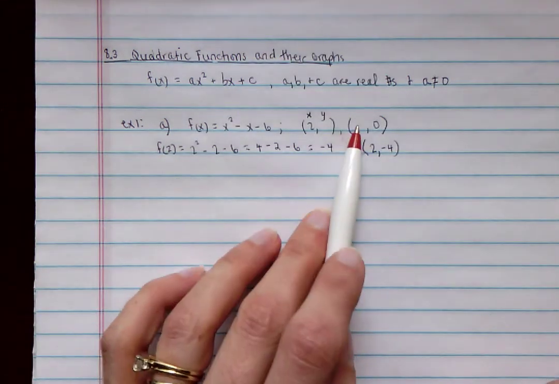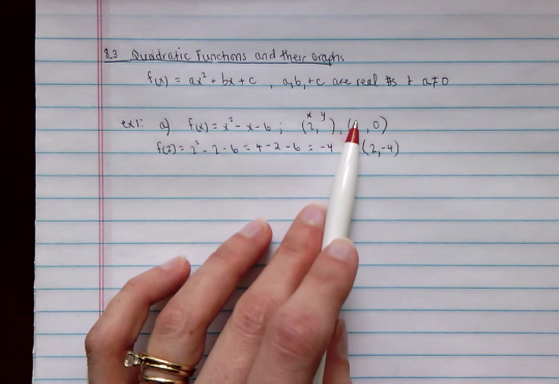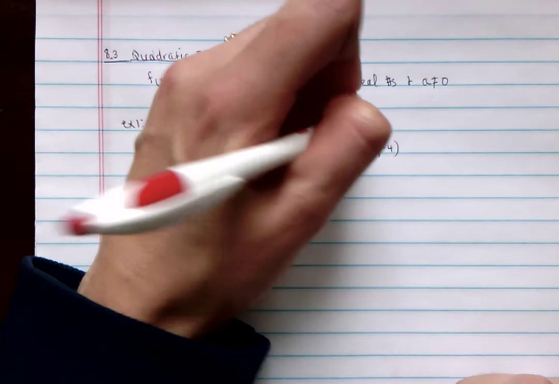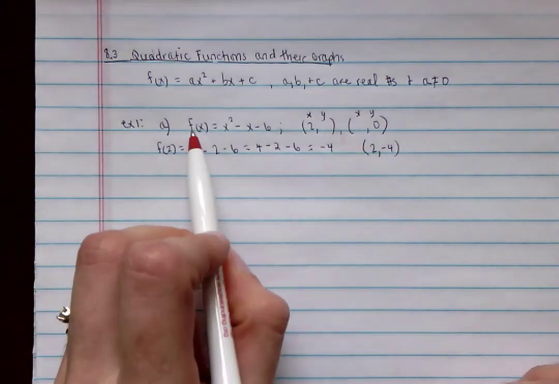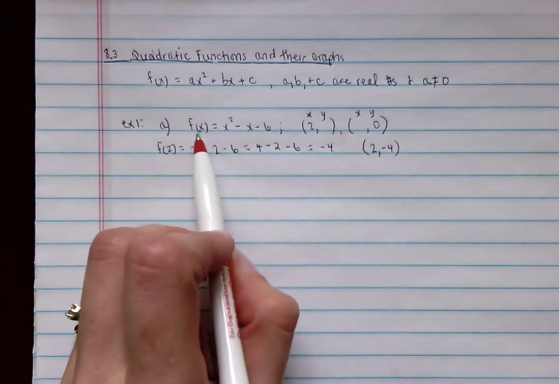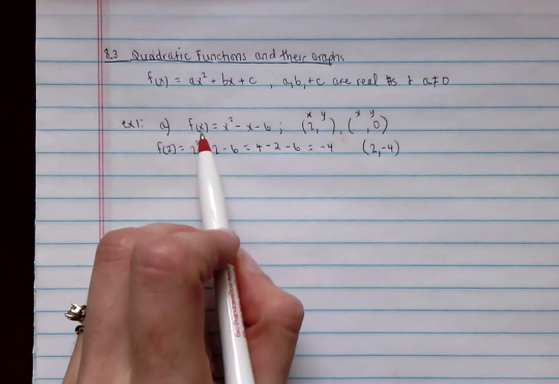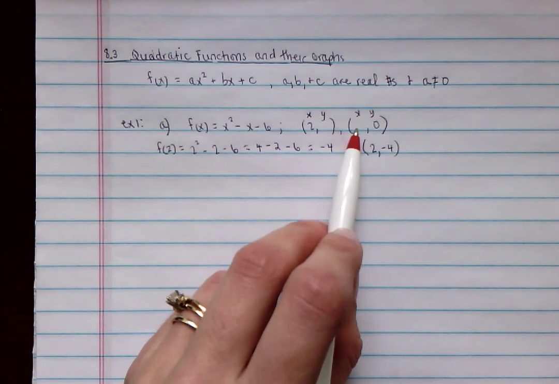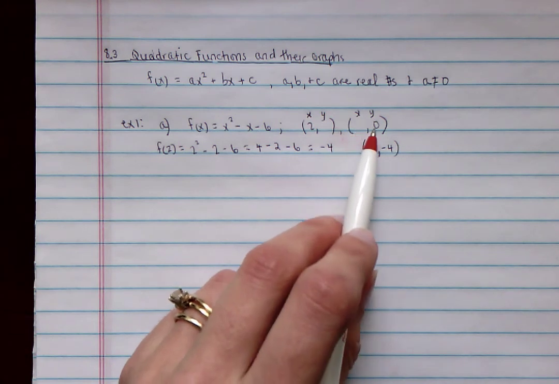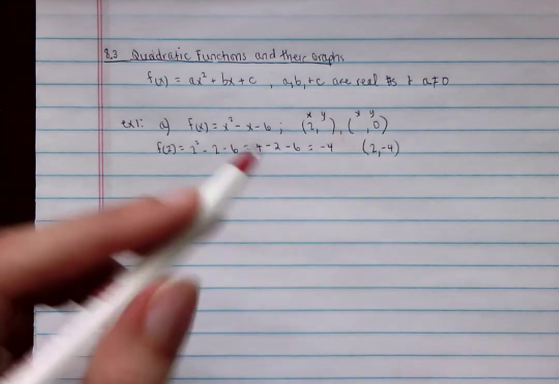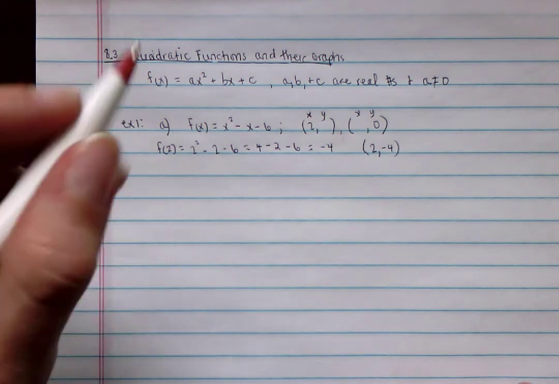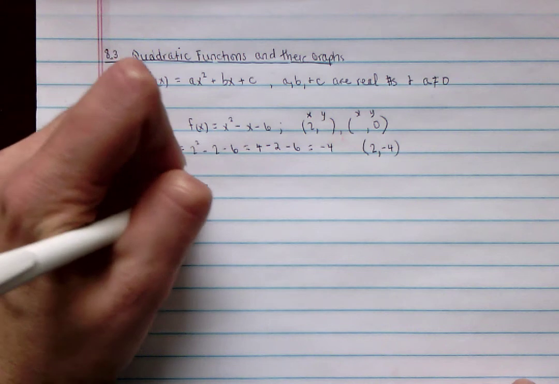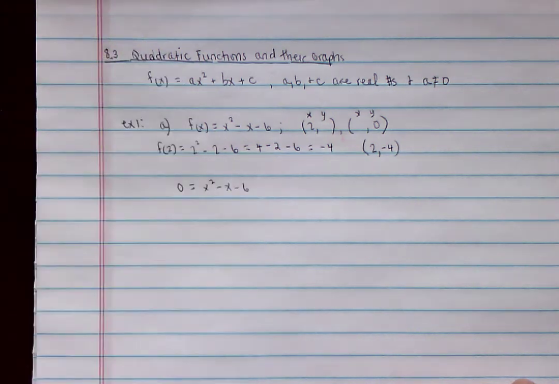This next one's a little bit harder because this time the x isn't given, the y is. So instead of the f of x, remember f of x just means y. Instead of that f of x, we're going to have to plug a 0 in. And then we're going to have to find the x value or values that make that work. So here's the second example. So we have to say 0 equals x squared minus x minus 6.